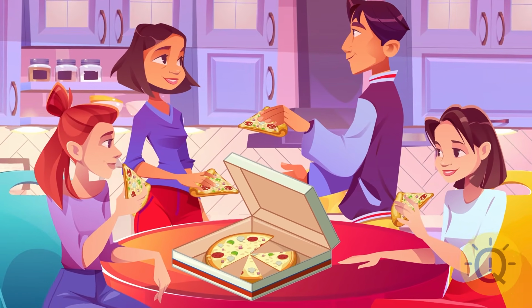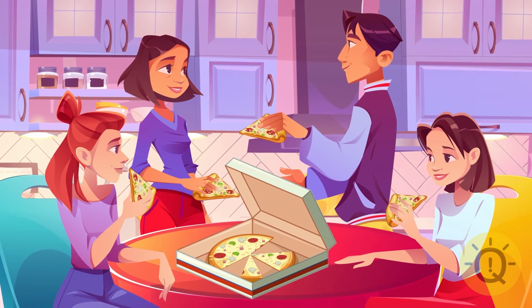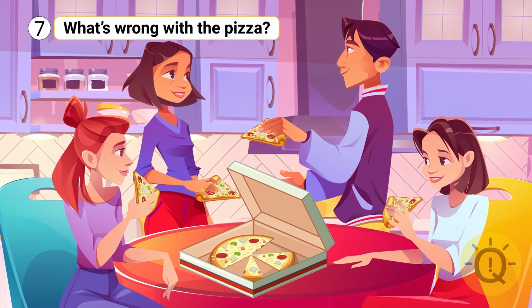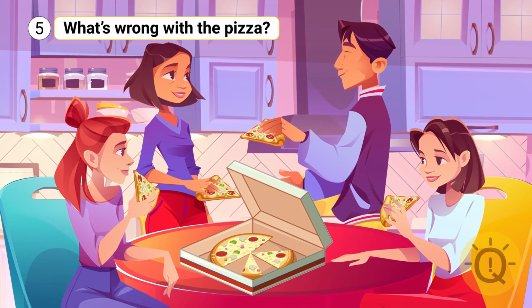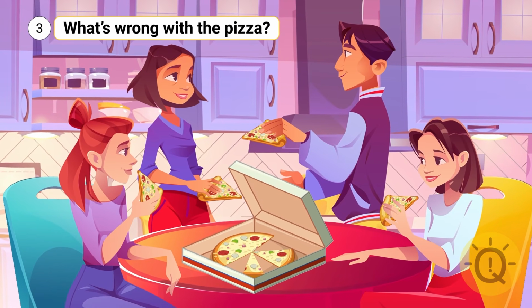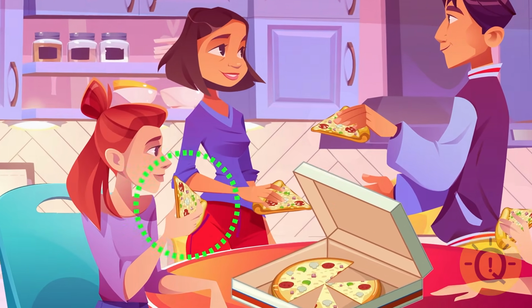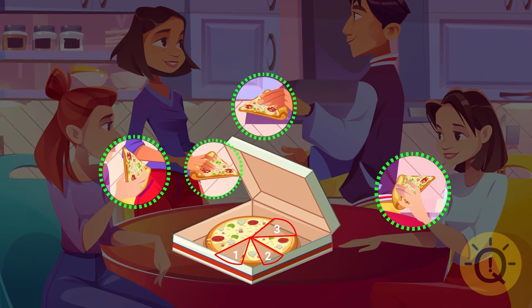It's pizza time, and it looks yummy too. There's just one strange thing about the pizza in this picture. Have you noticed it? The teenagers have 4 slices of pizza in their hands, but only 3 pieces are missing from the box.